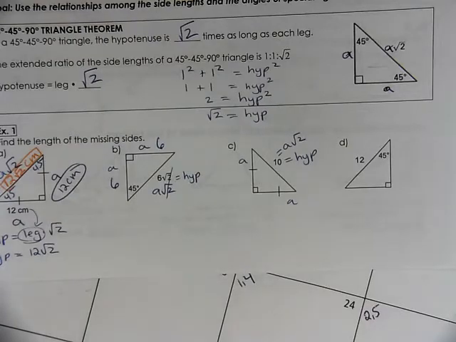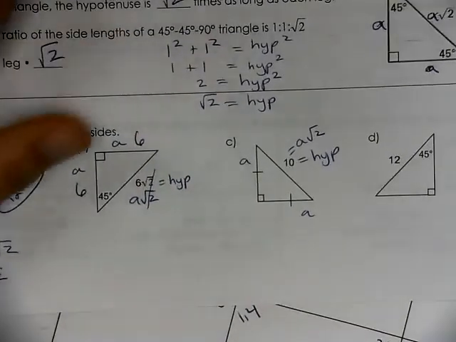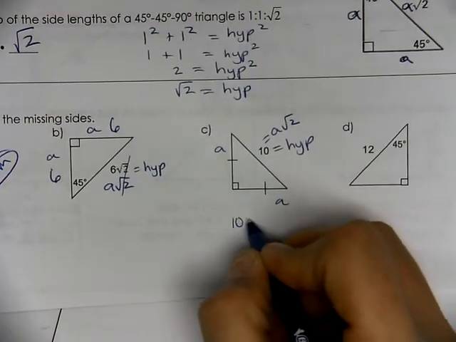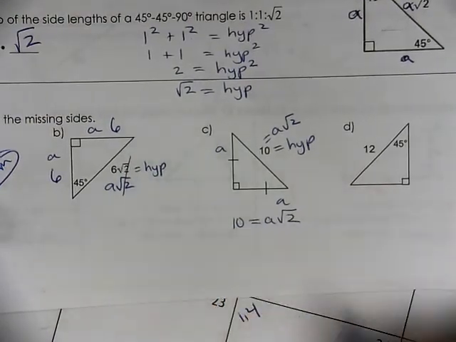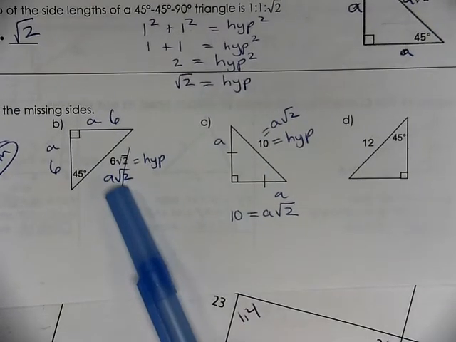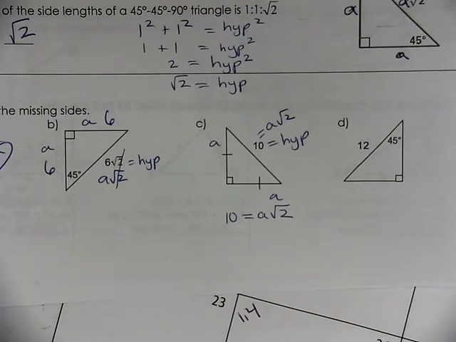I'm going to do some work at the bottom. We've got to remember, there's a reason why we did the radical review on Monday. Because I have 10 equals a times the square root of 2, and I have to solve for a. I can't just cancel like I did over here. So what do you think I should do?